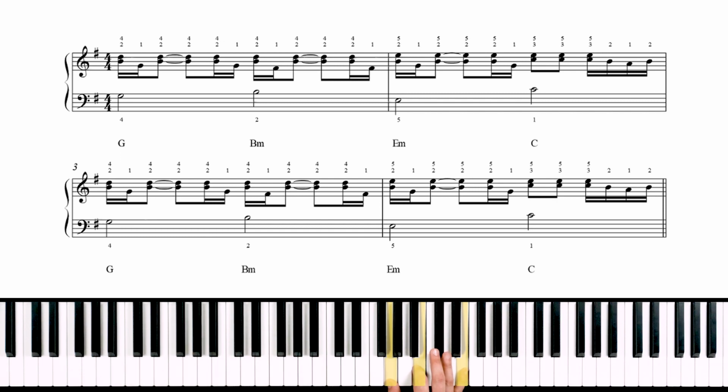Again, we'll put it in an inversion where we can keep common tones the same between chords. So C actually has this G and this E. All we need to do is move the B up to C. There's our second inversion C major triad. So to recap, we have G major, we have second inversion B minor, we have first inversion E minor, and second inversion C major. And let's just repeat that a few times.